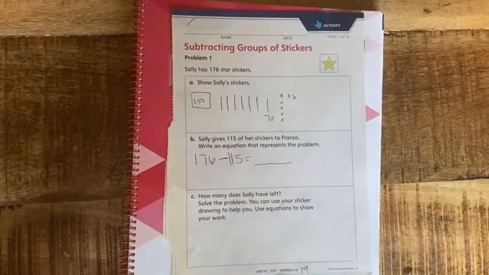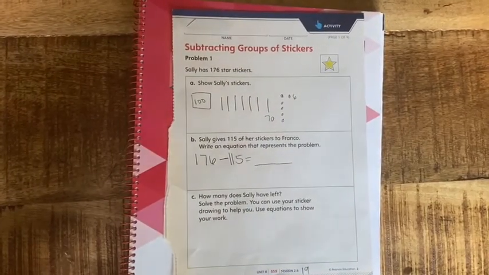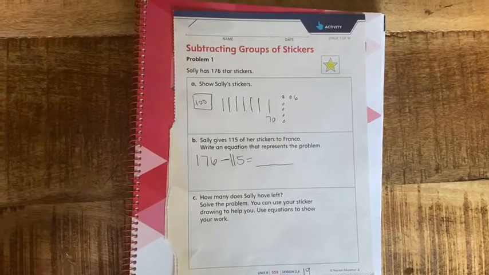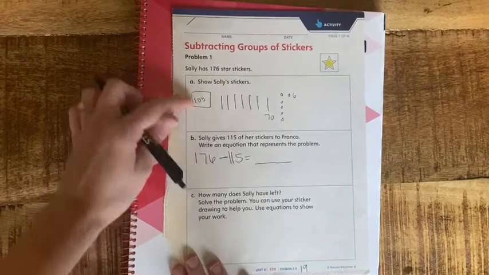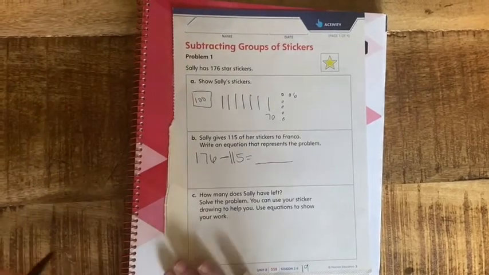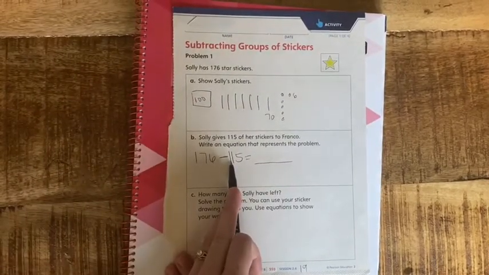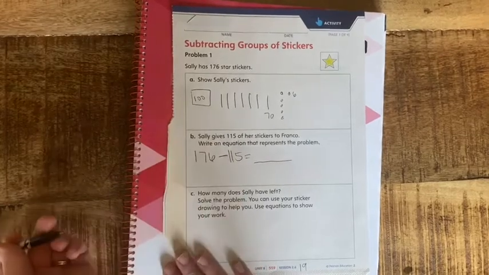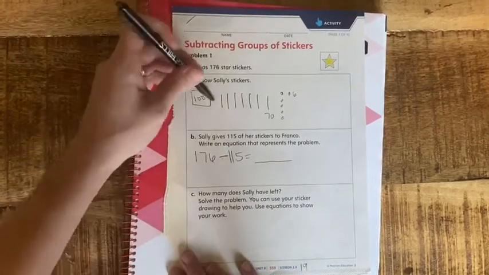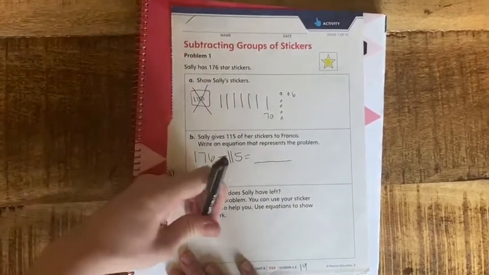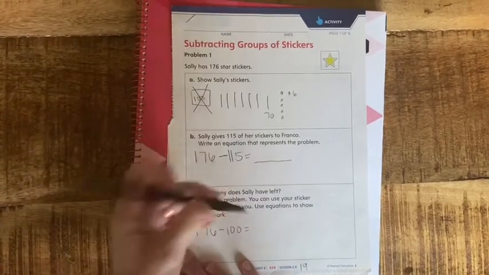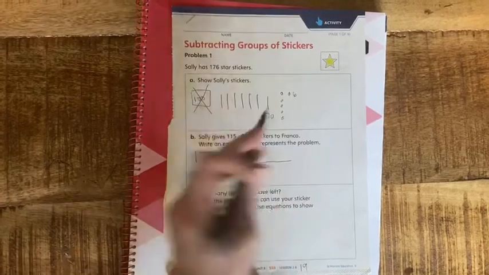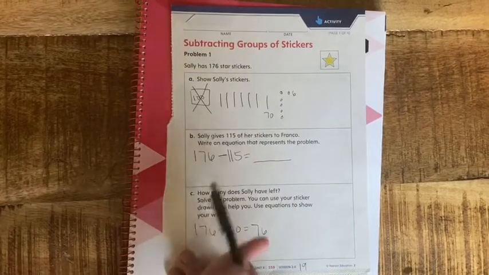How many does Sally have left? Solve the problem. You can use your sticker drawing to help you. Use equations to show your work. So I'm going to use this drawing that I've already done, and I'm going to put my equations with it down here. So we know that we're taking away 100. So I can X out that, and I could do 176 minus 100. It said to use equations, so that's what I'm going to do. And now I'm just left with 70 and 6.